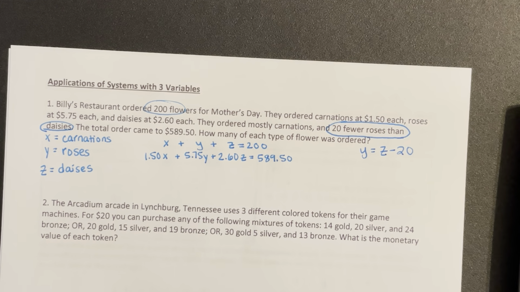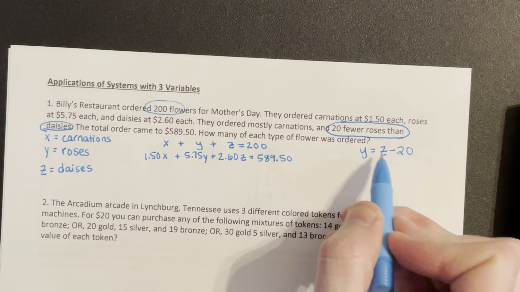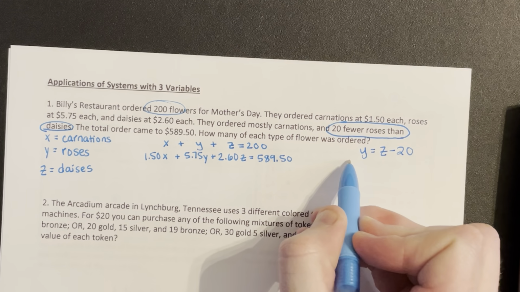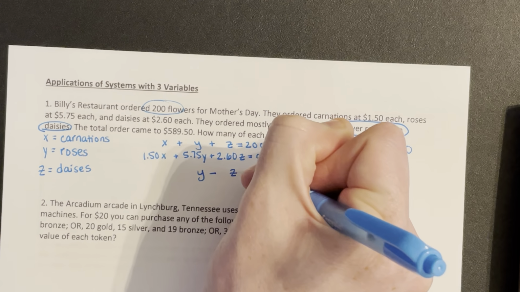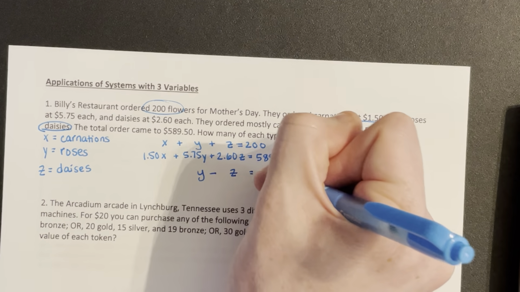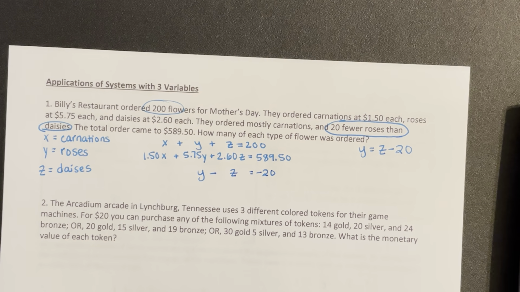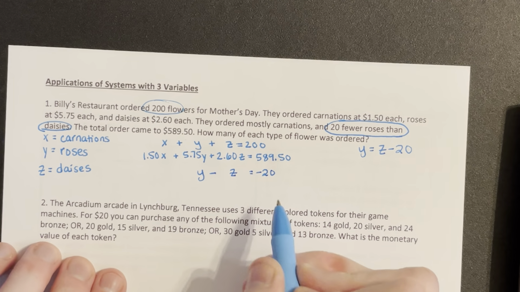If we want to solve this with a system solver, we need to get all the x's and y's on one side. So I would just move that z over, and I waited to put this here so I could say y minus z equals -20. And now this is something that I can set up with a matrix.